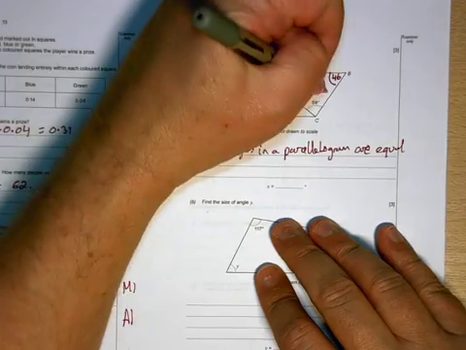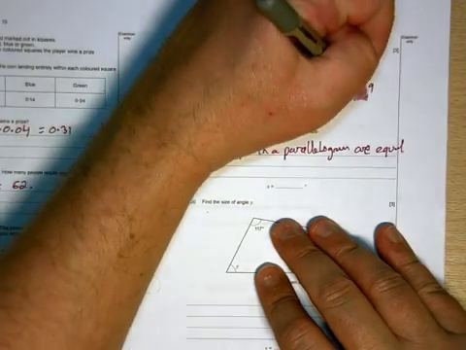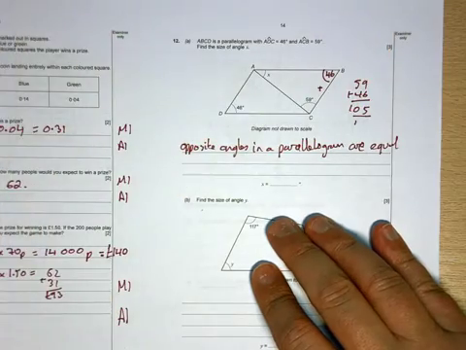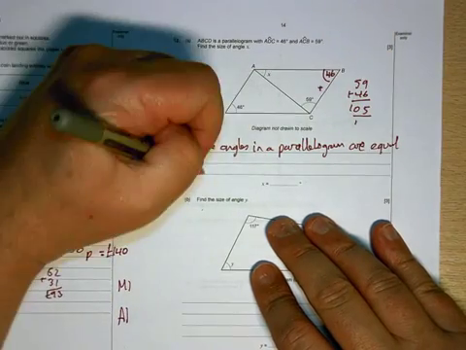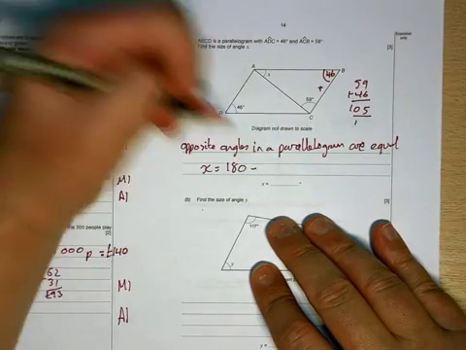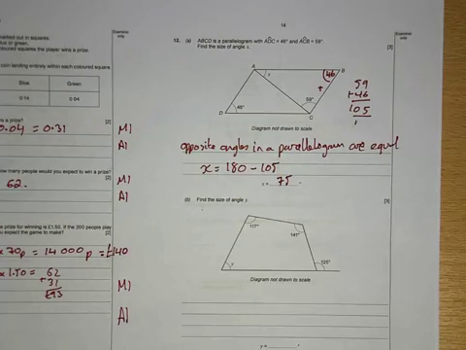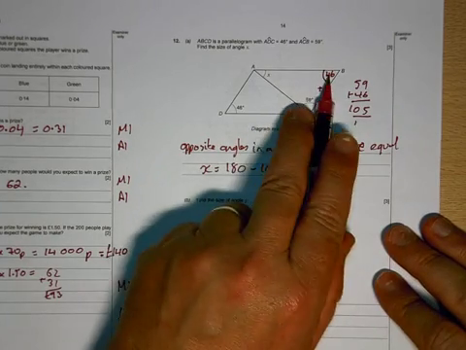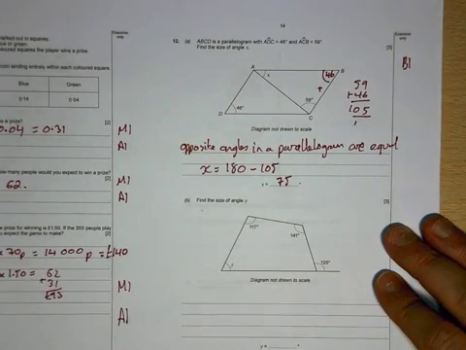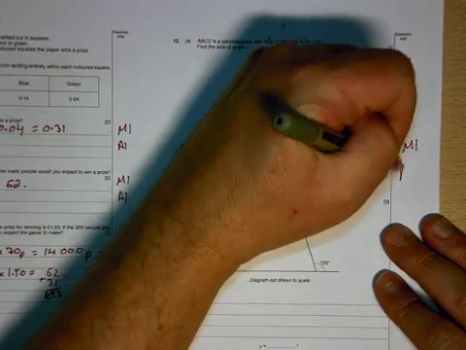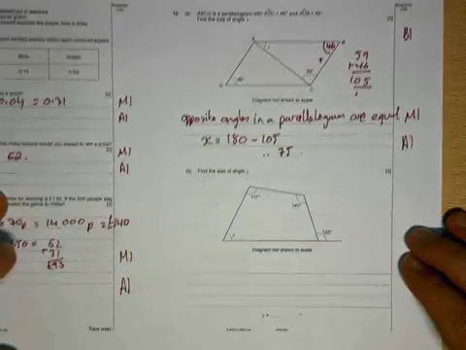So 59 plus 46 is 105. So X, the missing angle, is going to be 180 less 105, which is 75 degrees. So the marks for that: you're going to get 1 mark for identifying the 46, 1 mark for adding those up and taking away from 180, and 1 mark for getting the right answer of 75.